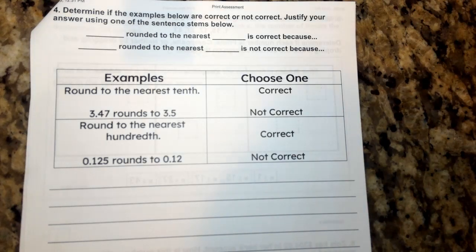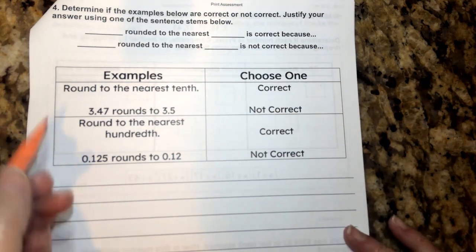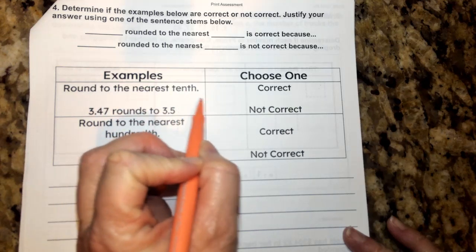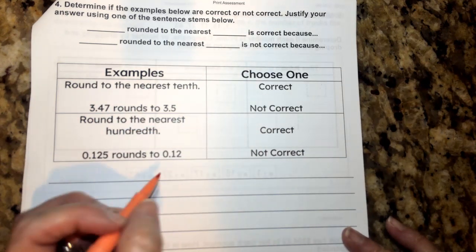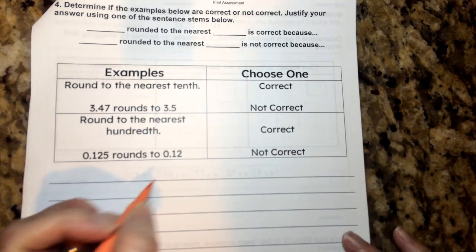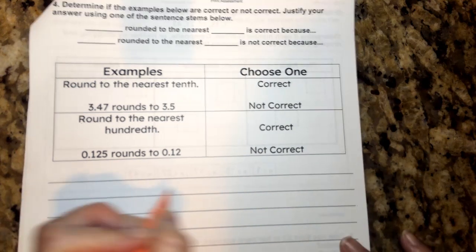For number 4, it says determine if the examples below are correct or not correct. Justify your answer using one of the sentence stems below. All right, so what I'd like you to do is think about rounding numbers. And rounding numbers, we would think about the place value that is involved, and then we also want to think about what would go to the next number.